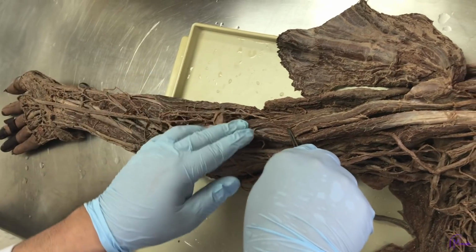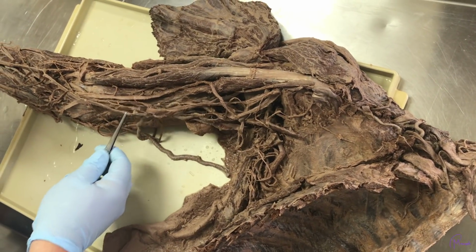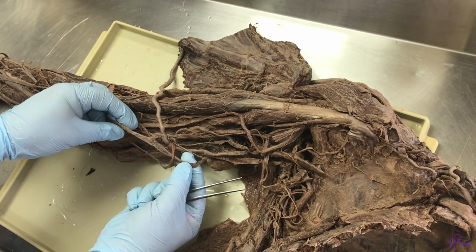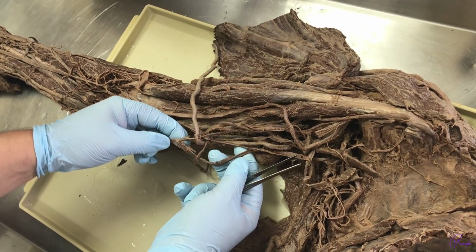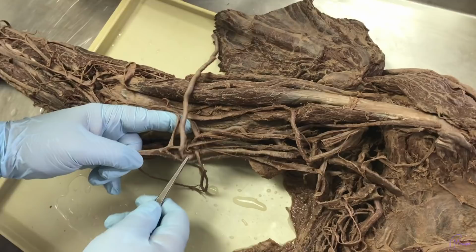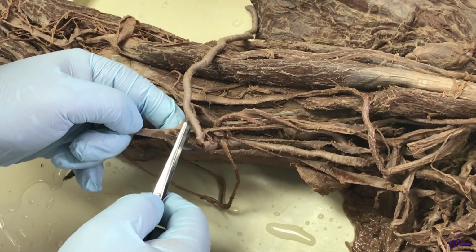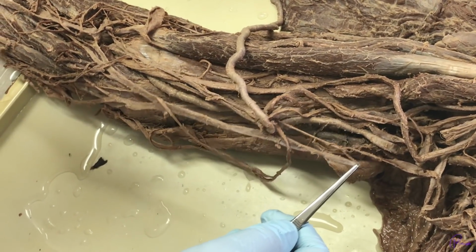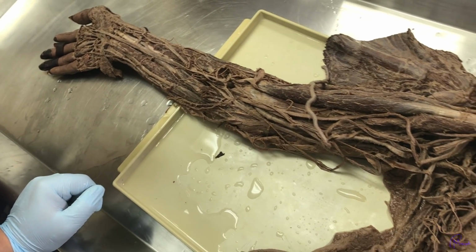The cephalic should go somewhere around here and join the axillary vein, while the basilic vein basically forms the axillary vein. So this goes up, you see, around about here. And after it passes the major muscle, it unites with the brachial vein and forms the axillary vein. This is the axillary vein. So that's about it for that.